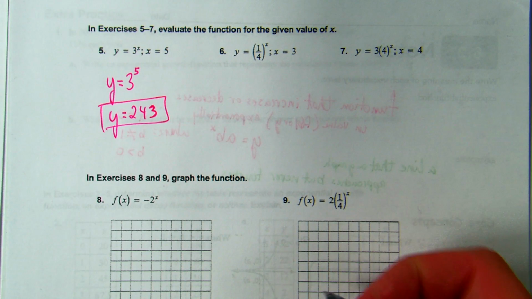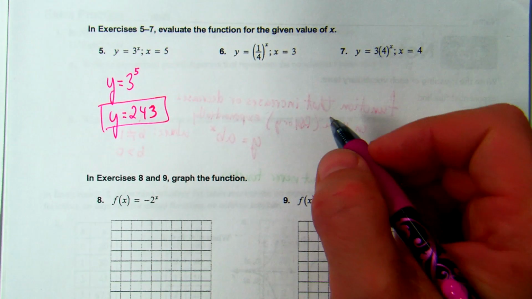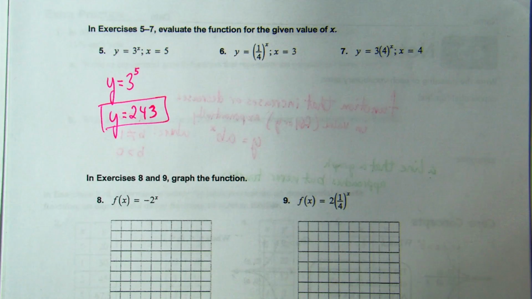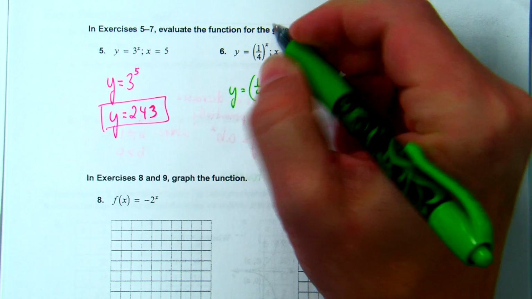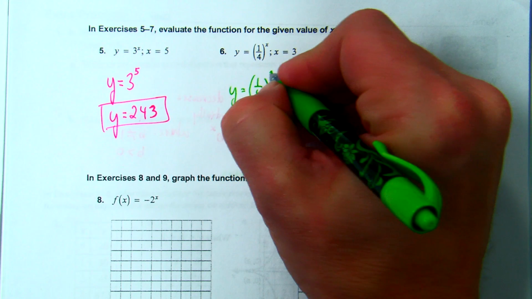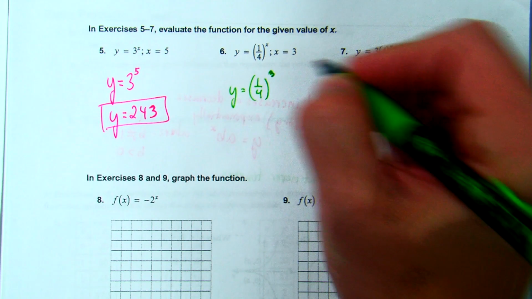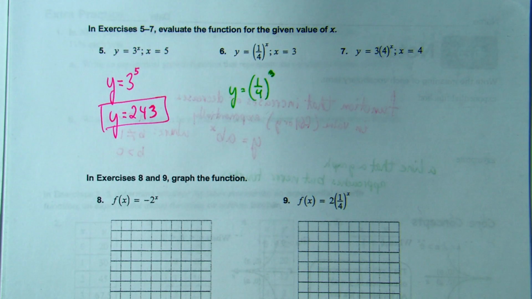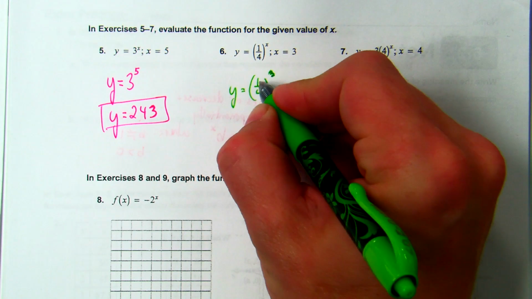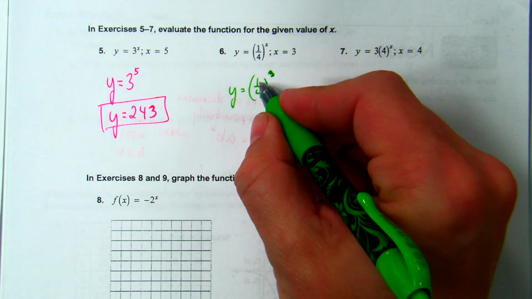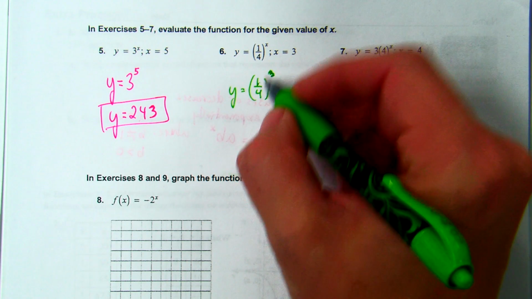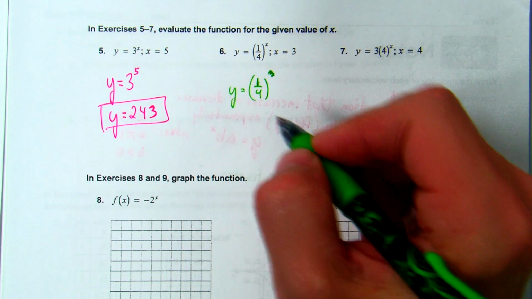That's it. On number 6, same thing. y is going to be equal to (1/4) raised to the power of 3. Now we learned in our previous sections for chapter 6 that we can apply this power to the 1, and we can apply this power to the 4, and any 1 raised to any power is just going to be 1.